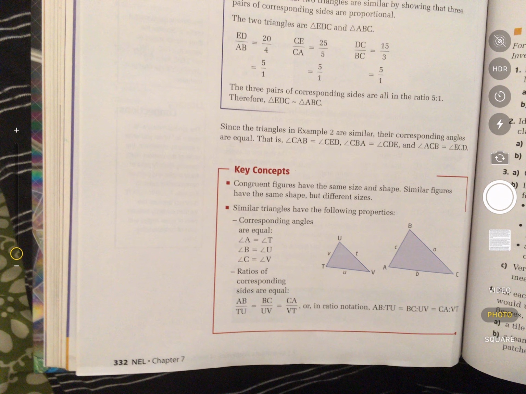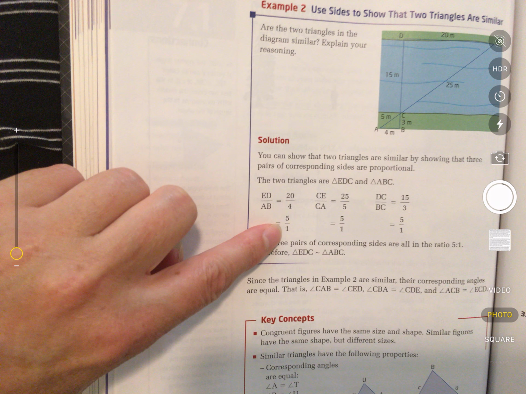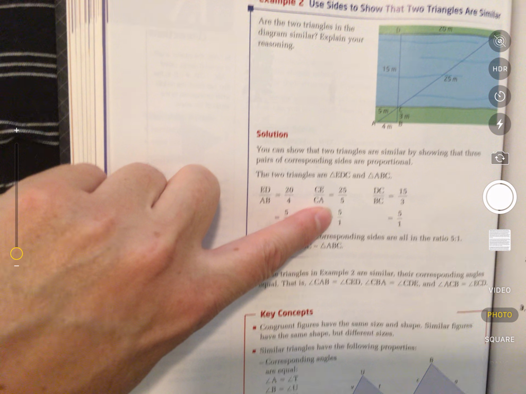Ratios of corresponding sides are equal. So like we did the last problem, if you can divide down and have them be the same fraction, then they are in the same ratio. So those are the three things to work on there.